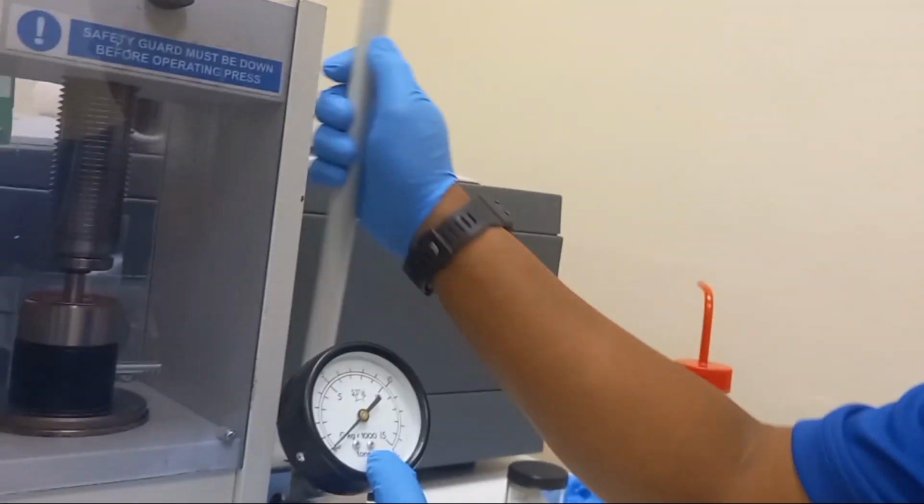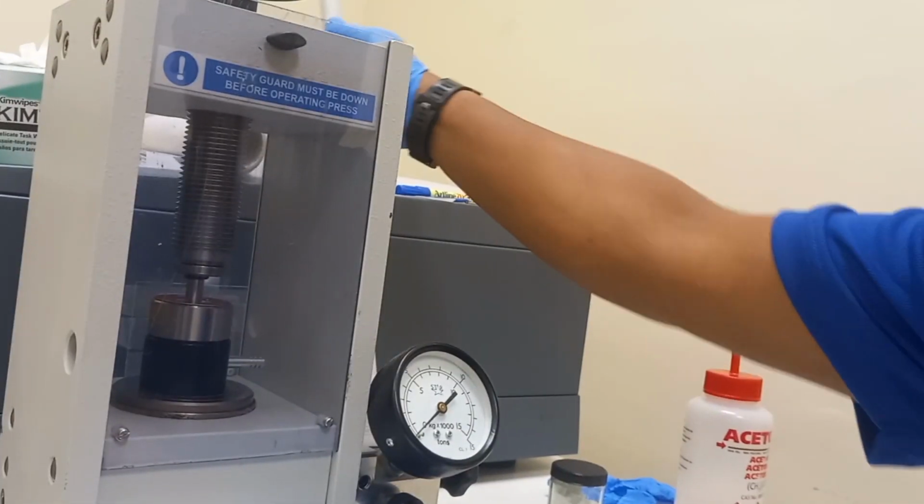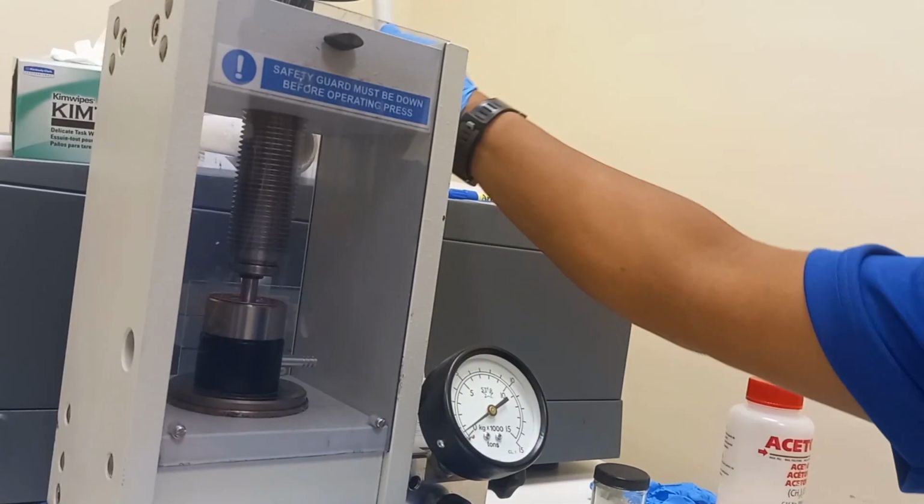The standard pressure kept in the hydraulic press is 7 tons and we keep it for around 2 minutes.